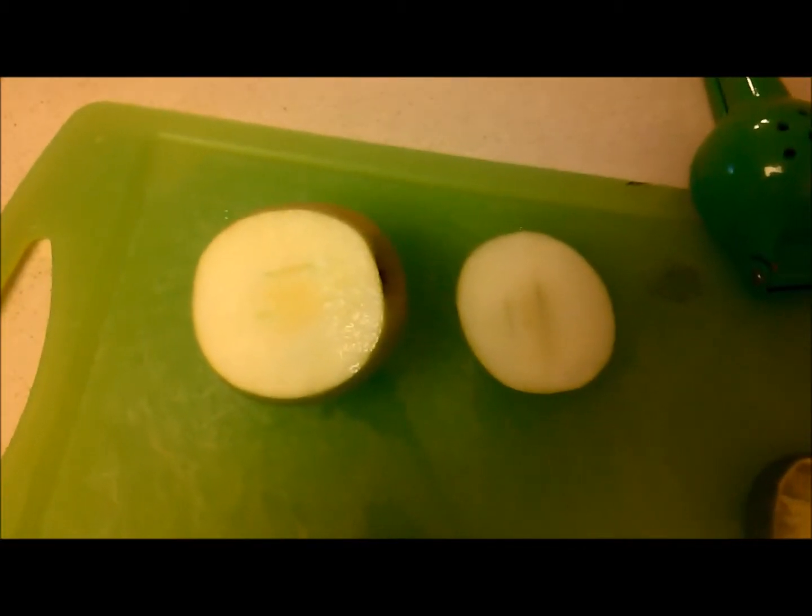Yes. The apple was cut. We got both sides. We're going to cover this side of the apple with the lemon juice. Round and round and go. And now we're going to cut another slice.